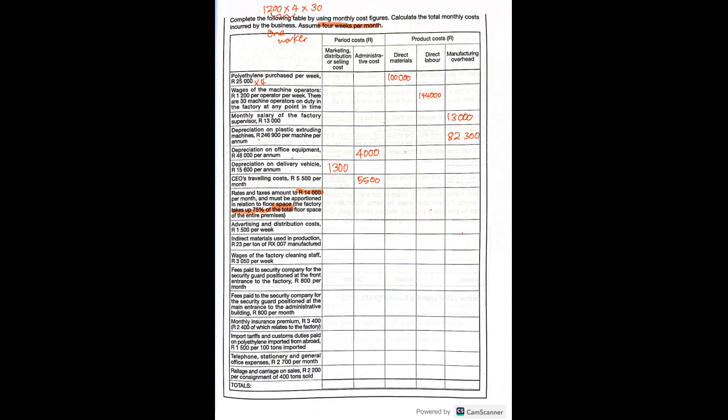Remember I said to you earlier, you have the factory, and you have the office space. So only the cost specific to the factory will be included in your manufacturing overheads. Your office costs would fall under your administrative costs.